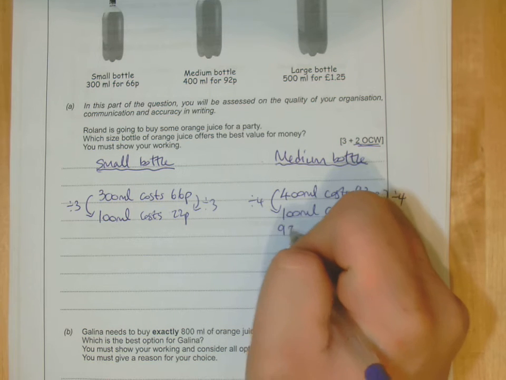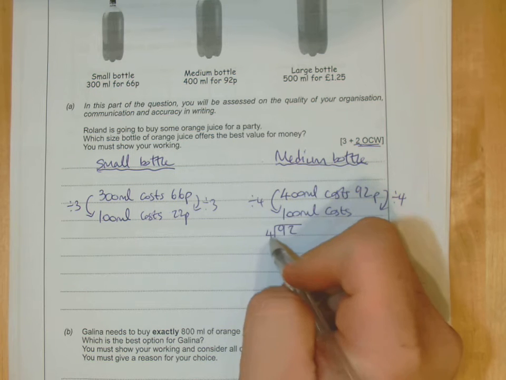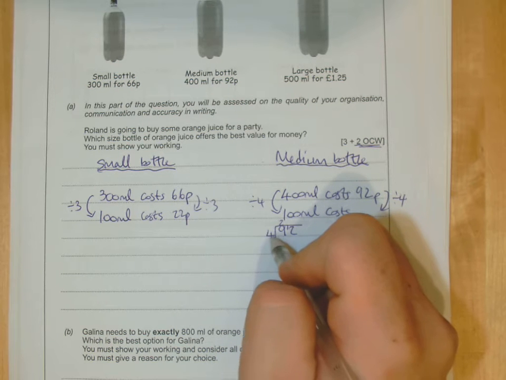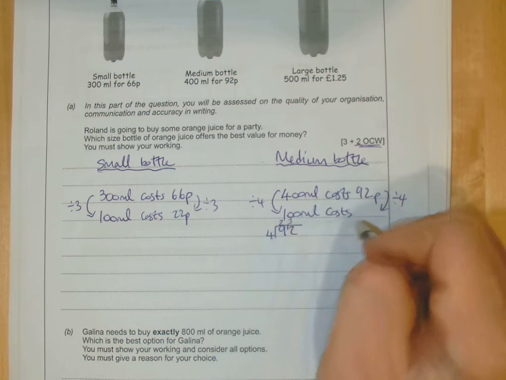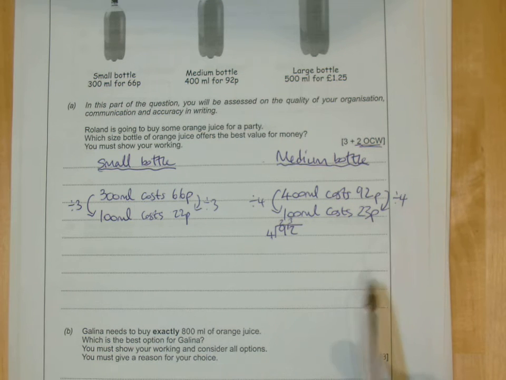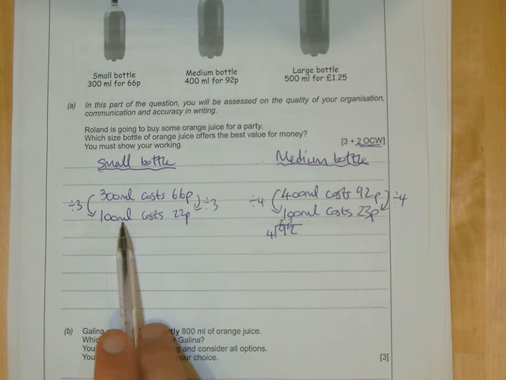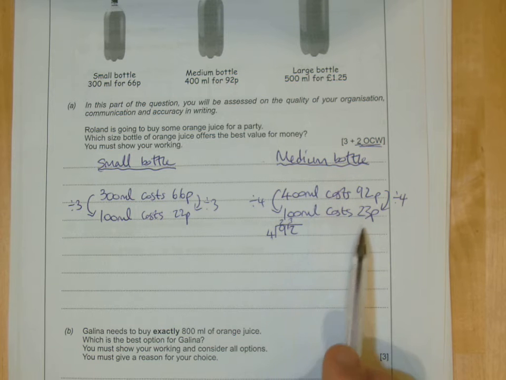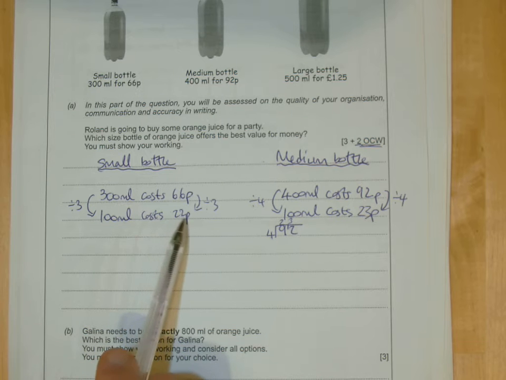92 divided by 4. Well, 4 goes into 9 twice, remainder 1, and then 4 goes into 12 3 times, so 23 pence. Of course the other way of dividing by 4 is halving it and halving again. So if you halve 92, you get 46, halve it again, you get 23 pence. So we can see here 100 mils costs 22 pence for small bottle, and 100 mils for medium bottle costs 23 pence. So actually the small bottle is better value for money, isn't it? Because you're only paying 22 pence there, whereas you're paying 23 pence here.